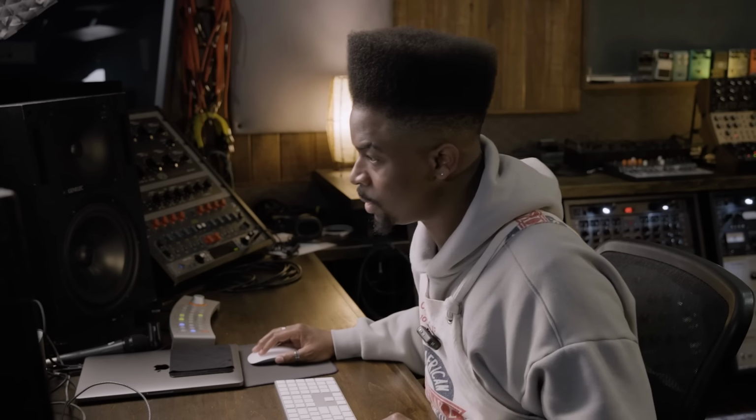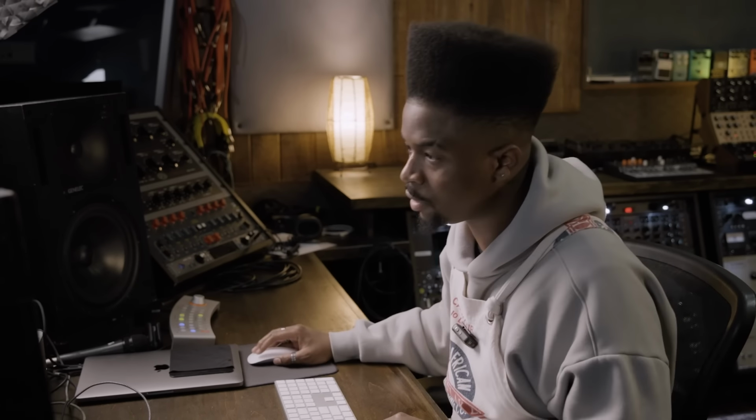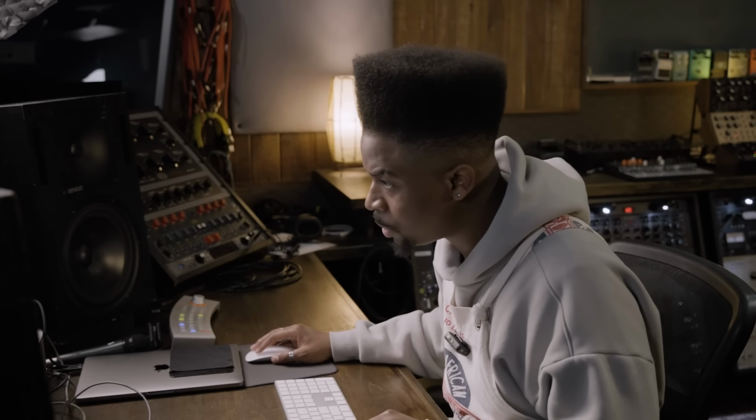Okay, my brain is telling me that this is our vocal loop. So we're not gonna use the entire vocal loop. We're just gonna take that one part. So that's the part people are gonna remember.